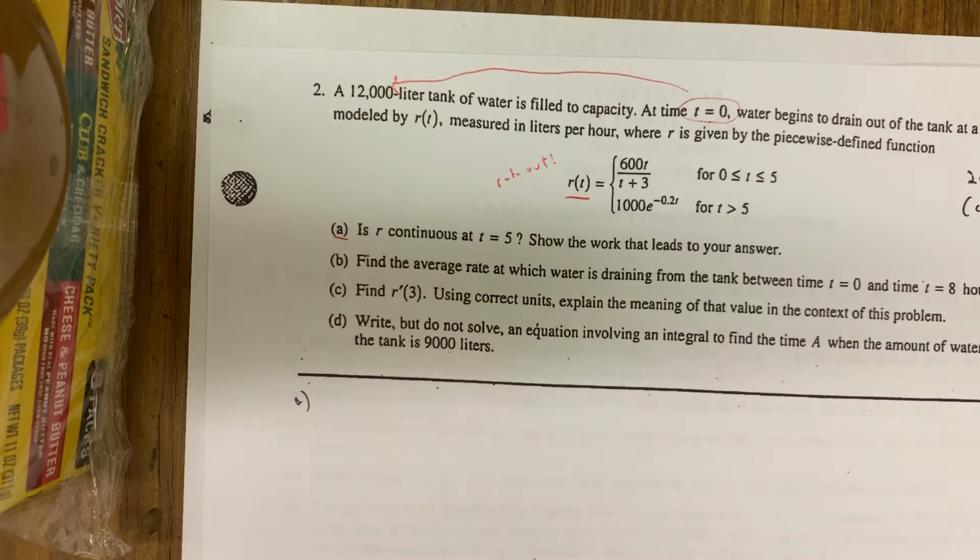Your AP exam, continuity. Yeah, I think it's pretty likely it's going to be on there in a part 2 problem. Very popular way to get limits involved. Probably either that or L'Hopital's rule. We'll talk about it when we need to.